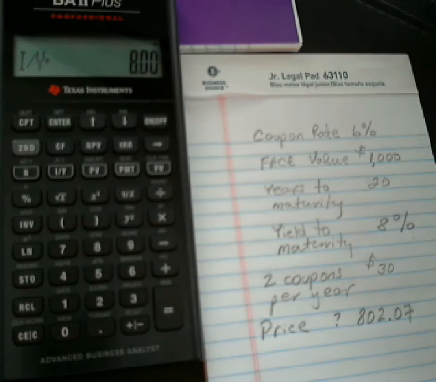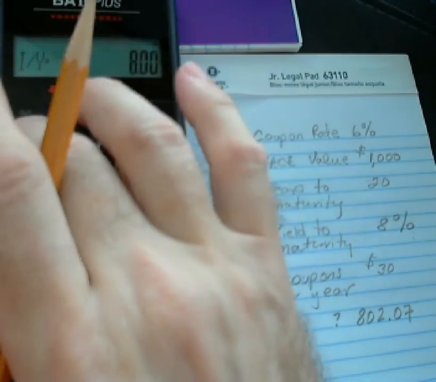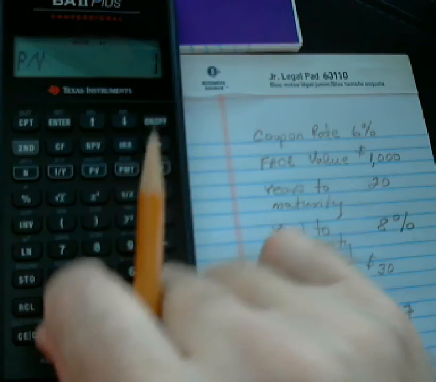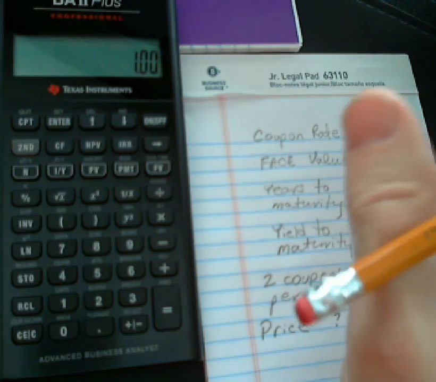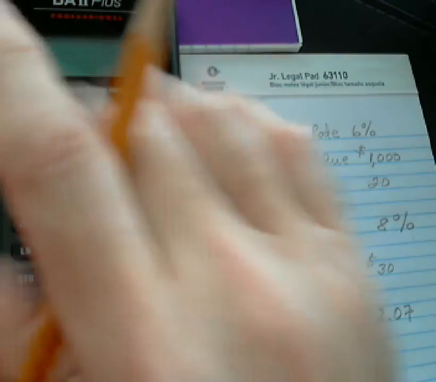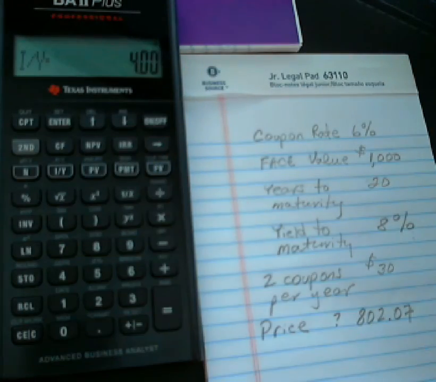Now, what happens if you set this P/Y equal to 1 instead? All right. And so we've got everything else entered. If we say compute I/Y, it'll give us 4% because that's just one payment per year.